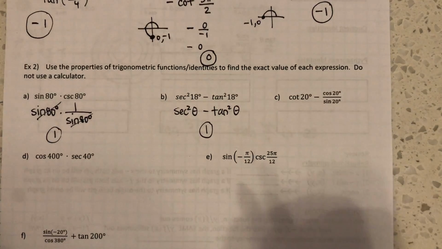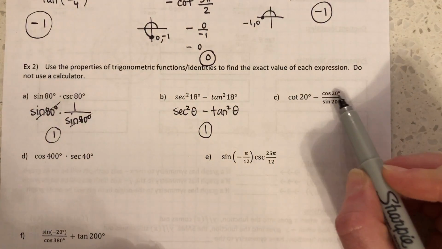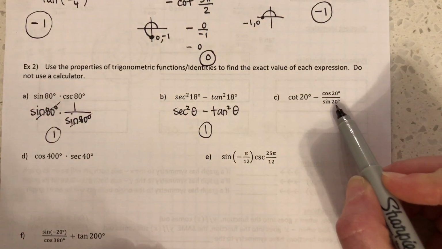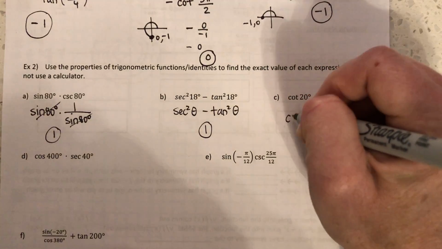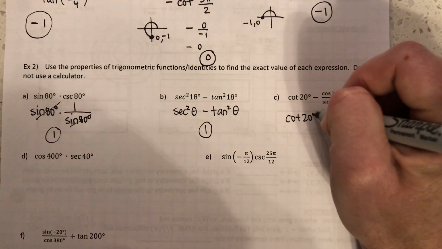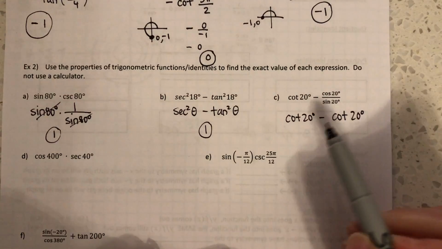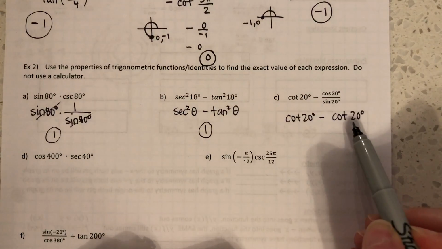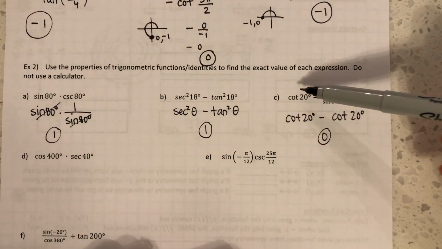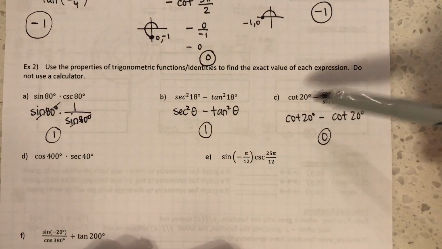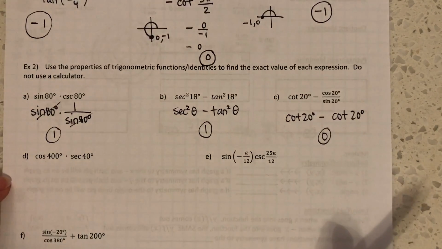All right, well, look at this one. It asks for the cotangent of 20 degrees minus the cosine of 20 divided by the sine of 20. Well, guys, cosine over sine is cotangent. I can rewrite this as cotangent 20 degrees minus the cotangent of 20 degrees. And what's cotangent 20 minus cotangent 20? It's 0. I could have even rewritten this one as cosine 20 over sine 20, and they still would have subtracted to 0, okay?